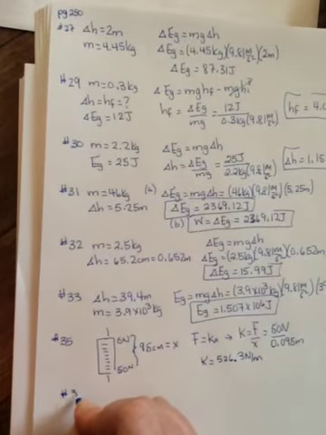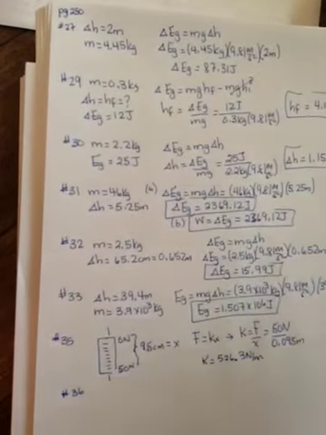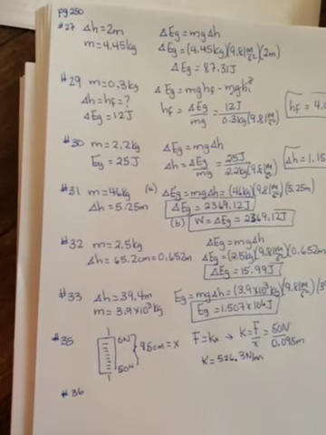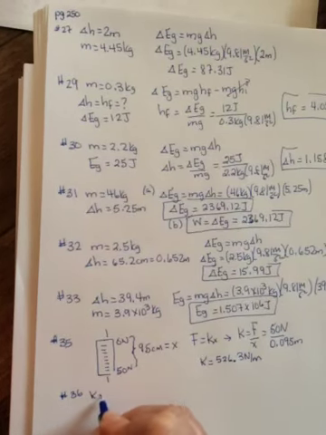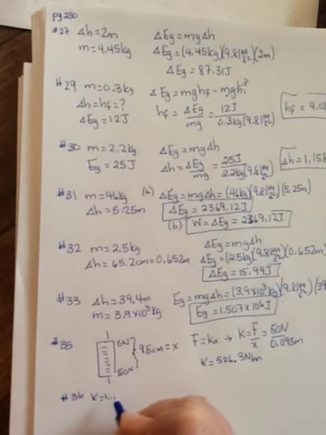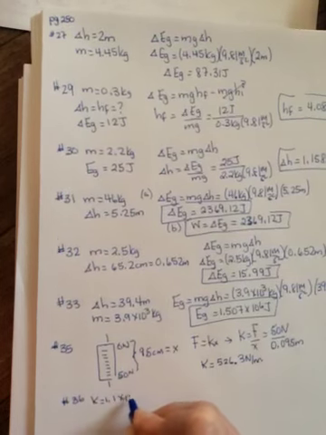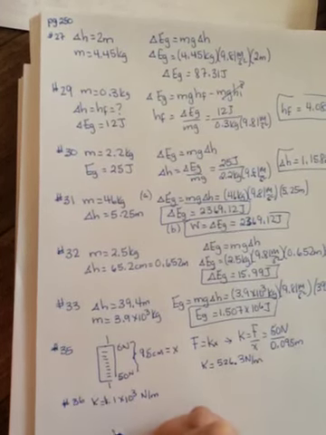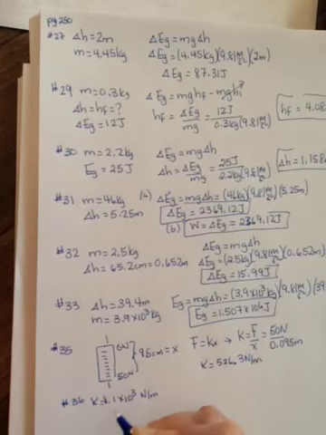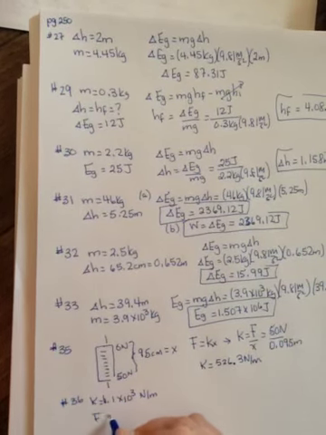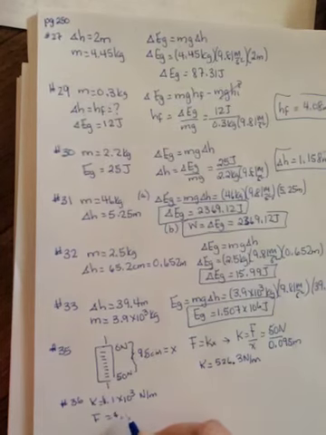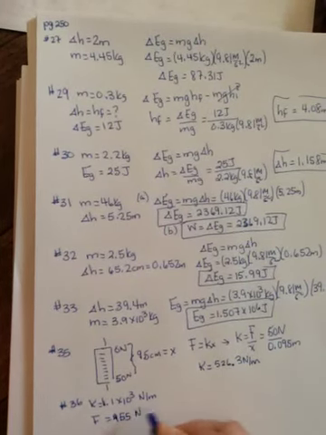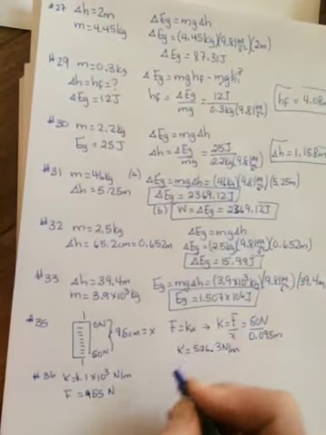Number 36 says a slingshot has an elastic cord. It has a spring constant, so our k is 1.1 times 10 to the 3 newtons per meter. A force of 455 newtons, and it wants to know how far.